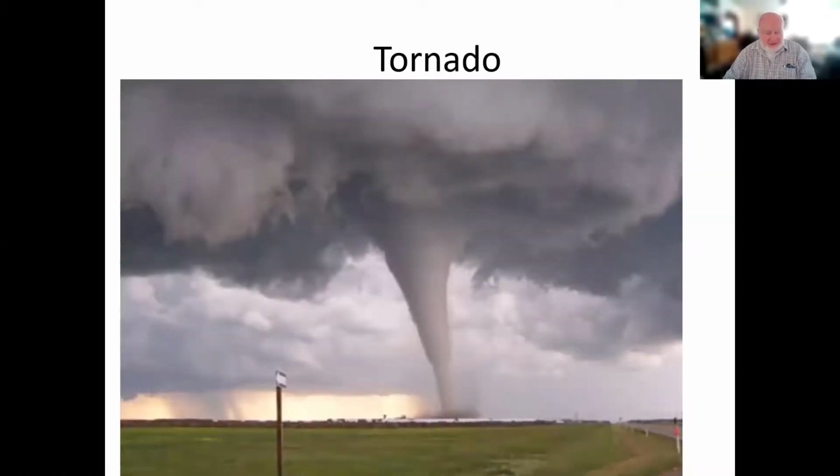Tornadoes. Okay, the difference between a hurricane and a tornado is that hurricanes form over the water, and they're huge. They're hundreds and hundreds of miles wide. Tornadoes are very local. So this funnel here is not very big. It's not like 100 miles wide. It might only be a few hundred yards. And this funnel is the same thing. It's counterclockwise rotation going up.